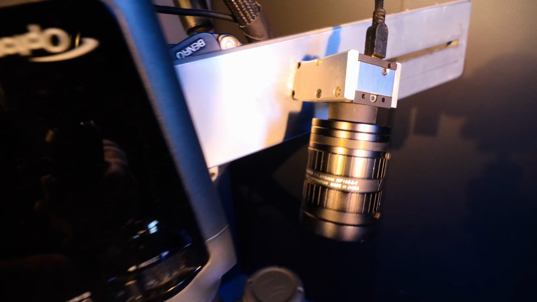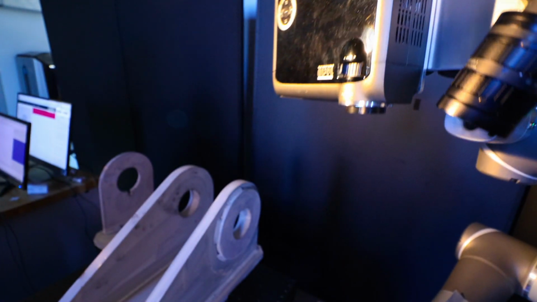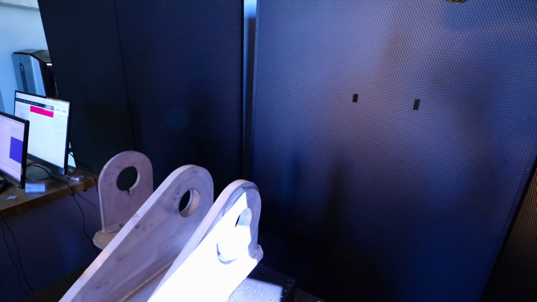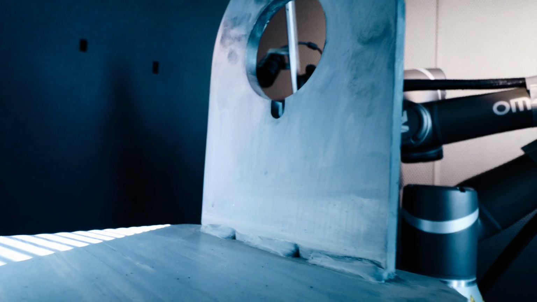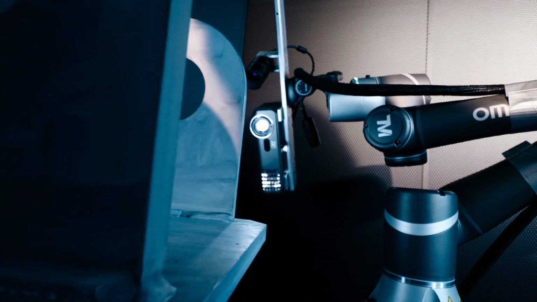Now that we've received the part back from Fronius, it's time for us to inspect the part. Today we will be using M3DI along with AO software. As you can see, there's a blue light fringe pattern being projected onto the part. As the light bends, the software can calculate this to understand what the real shape is in a 3D environment.